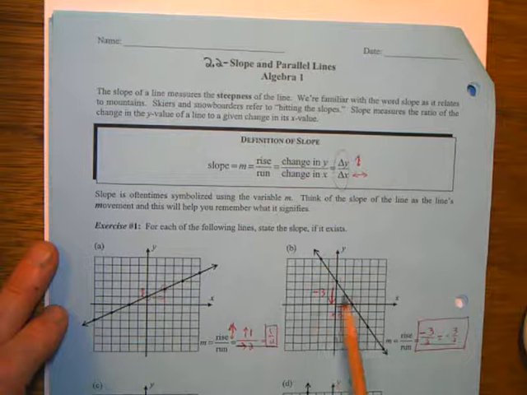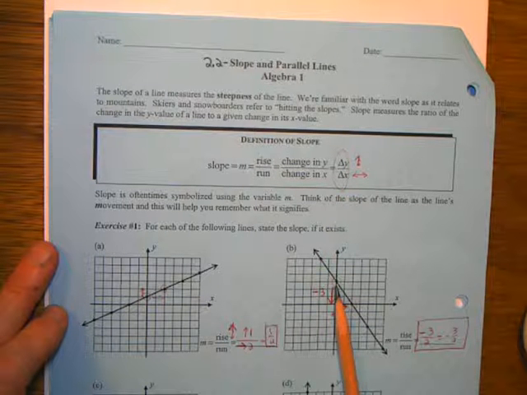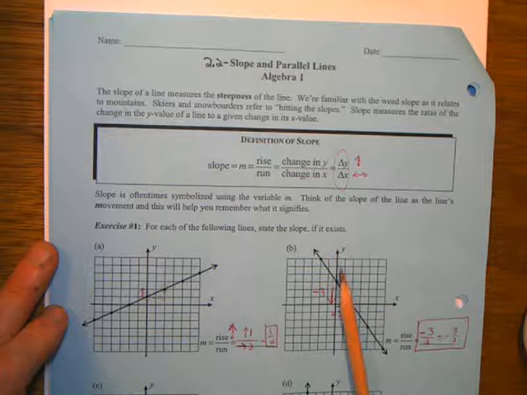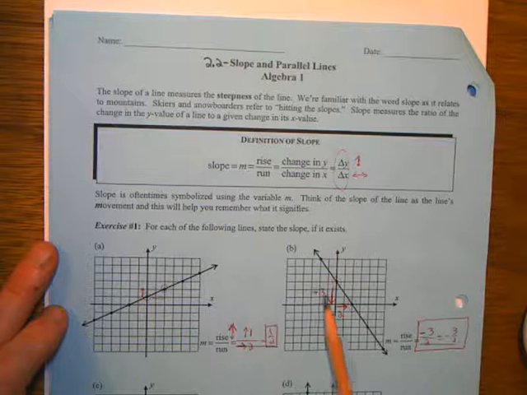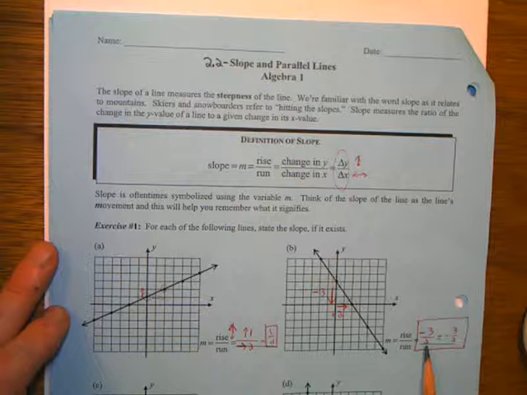When I go over to this one, I have a point here and a point here where they cross. In this case, I have a drop of 3 and a run of 2. When I do a drop of 3 on our y, down is negative. So negative 3 on top and positive 2 on the bottom. Well, in reality, negative 3 divided by 2 is the same as negative 3/2.